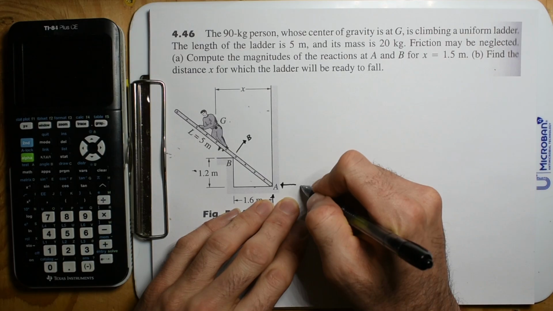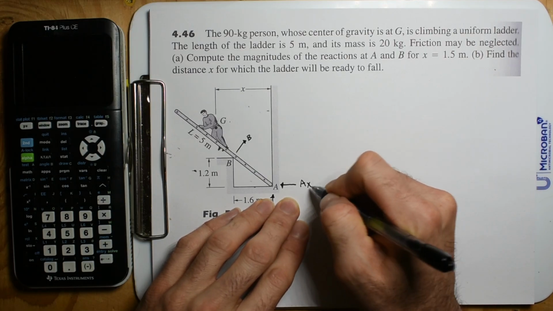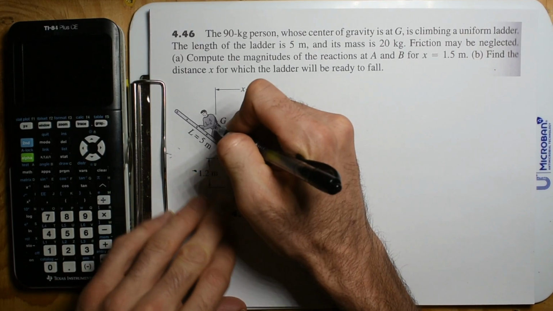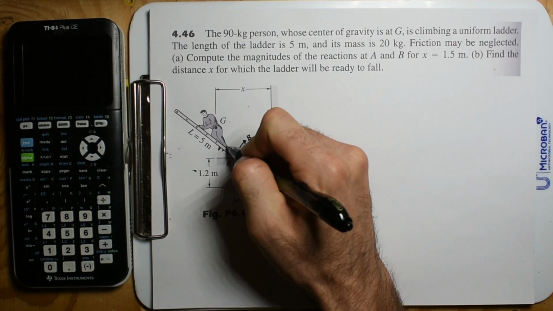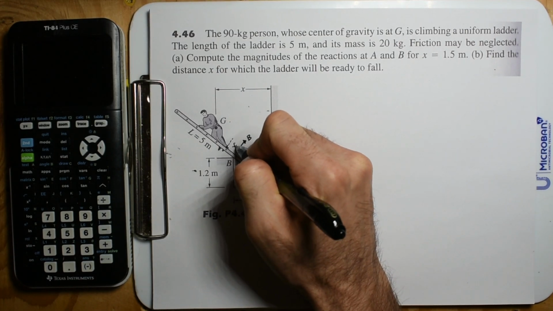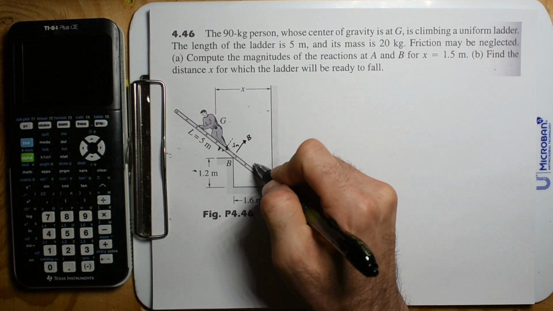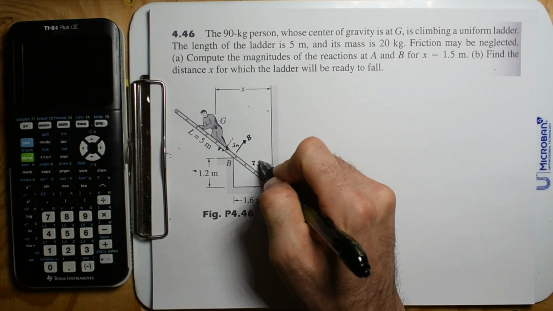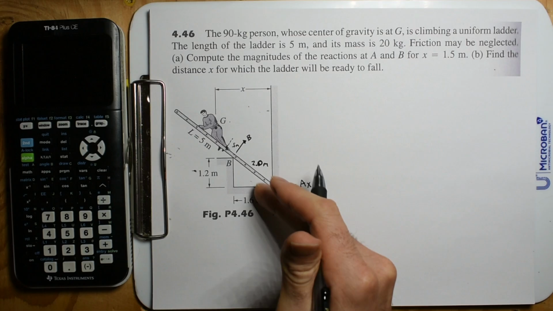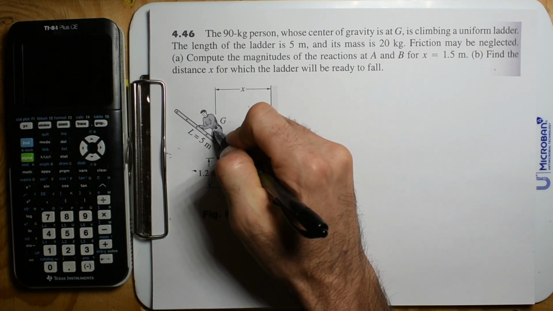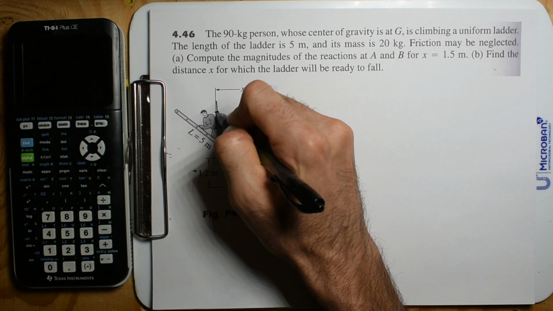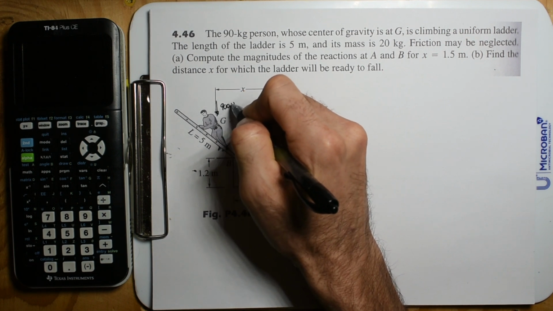We're going to have this reaction AX, and the center of mass is going to be 0.5 meters, so the hypotenuse is 0.5. This is going to be 2 meters using the 3, 4, 5 triangle. And then this distance for the 90 is going to be 900 newtons.